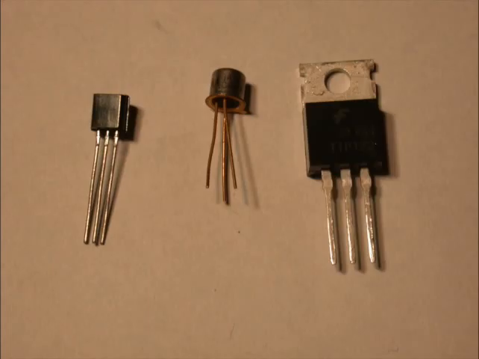This lesson on simple electronic devices will cover an introduction to transistors. Here is a photo of three different types of transistors. Note that each one has three contacts or three input leads. A small signal applied to one of the leads allows us to control a much larger current between the other two leads.